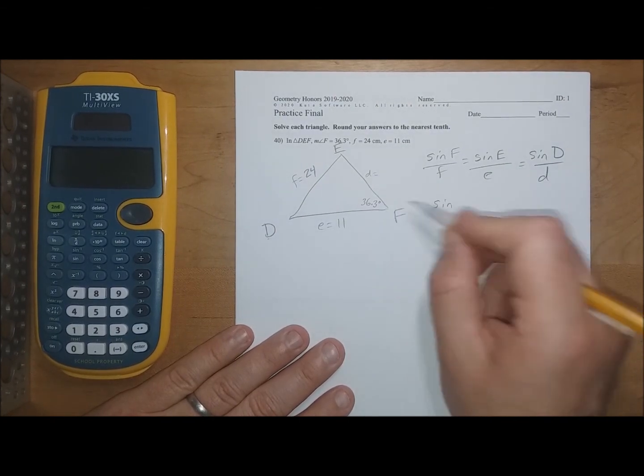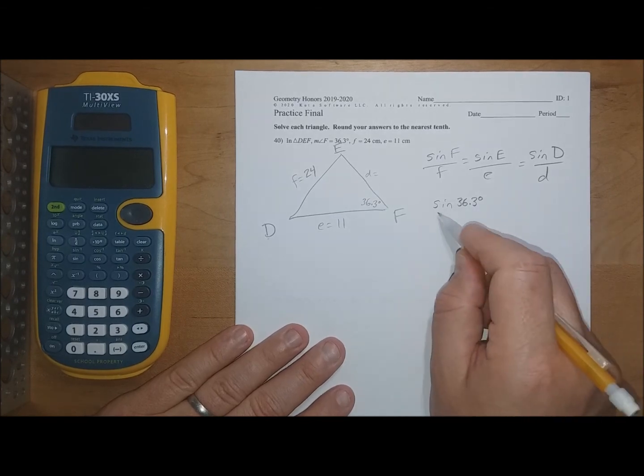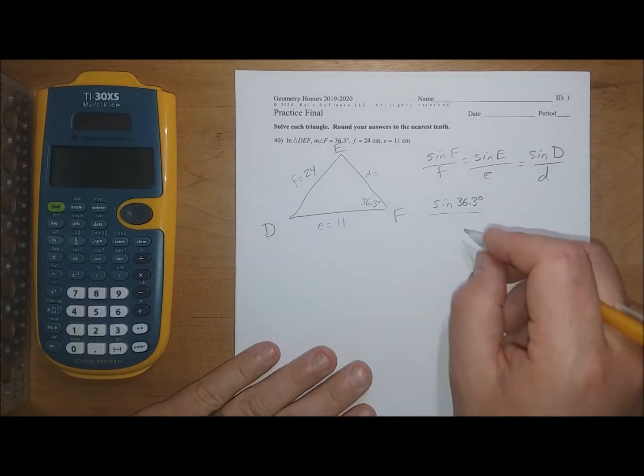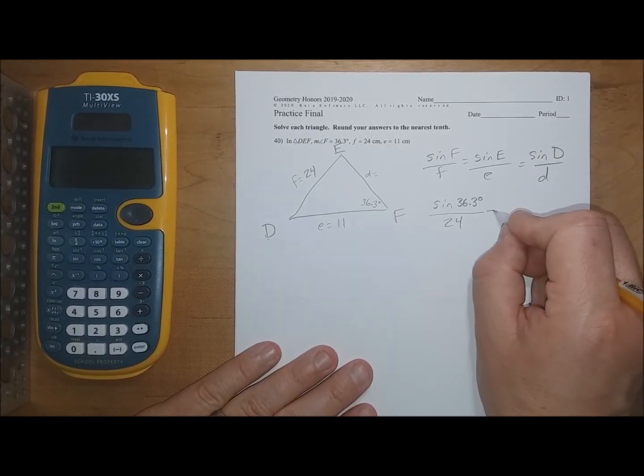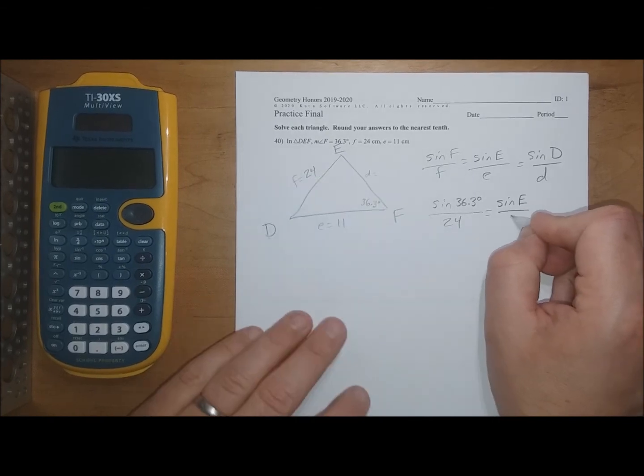Angle F is 36.3 degrees. So I can take the sine of that, divide it by side F, which is 24, and I should get the sine of angle E over side E, which is 11.